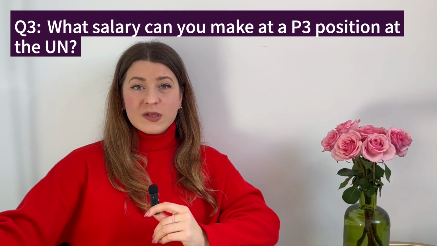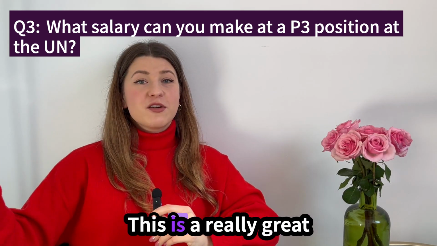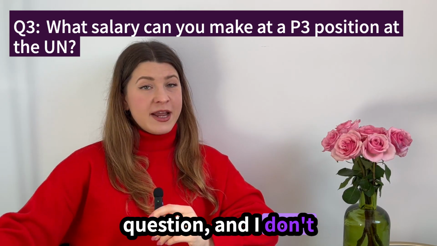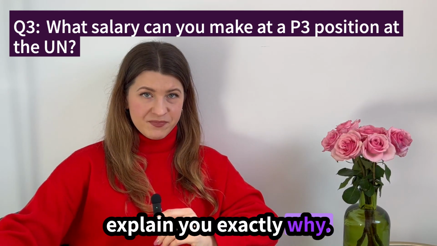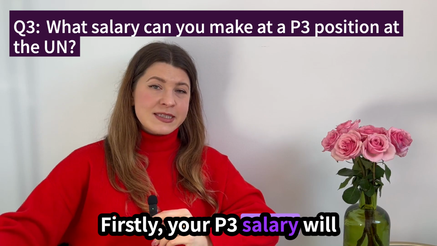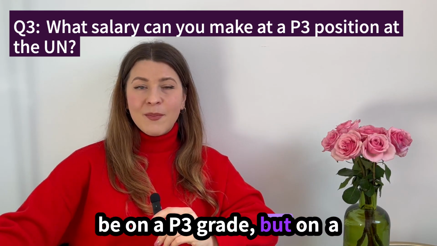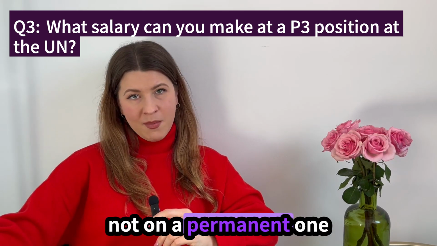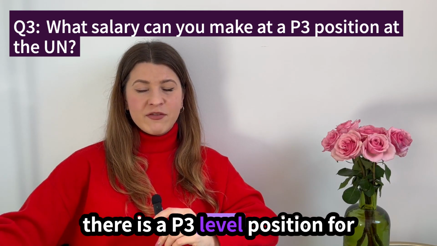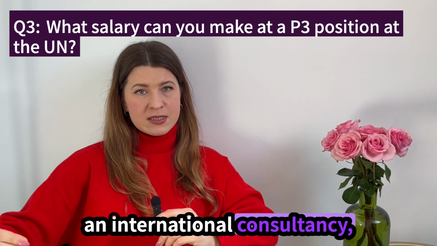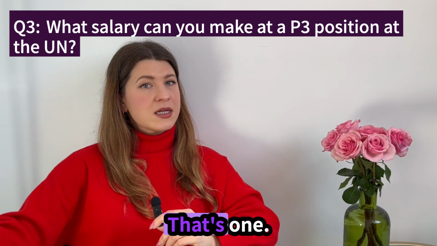Question number 3. What salary can you make at a P3 position at the UN? This is a really great question, and I don't have a straightforward response, and I'll explain exactly why. Firstly, your P3 salary will depend on the type of contract, because you can be on a P3 grade but on a temporary assignment, not a permanent one, or even on a consultancy. In the last video, we saw that there is a P3 level position for an international consultancy, which means that your salary will be determined by the type of contract.